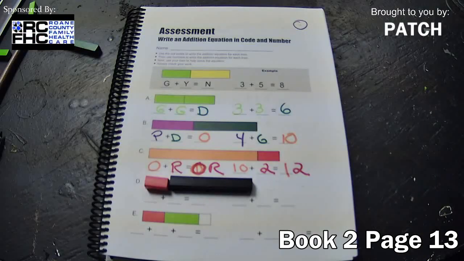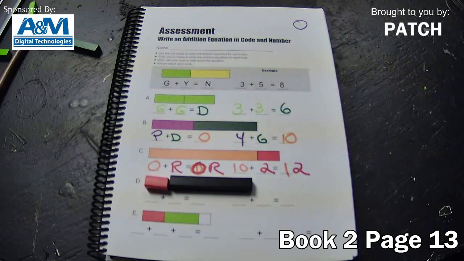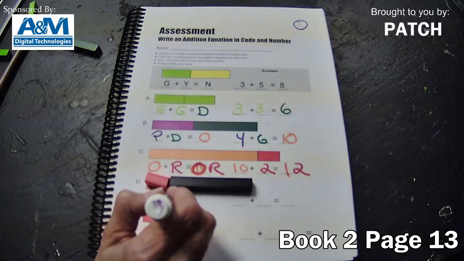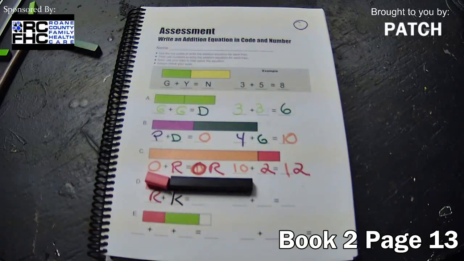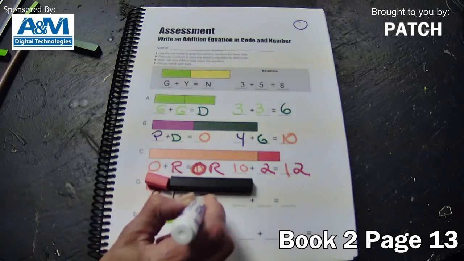Okay, let's go down to D. A red and a black. Red is 2, so I'd put down an R. Now, R is the first one we'd have to put down because it's red. The second one is black, so we write down a K. R and K. 2 and 7 is 9. Ooh, which is blue. E. We got that one.